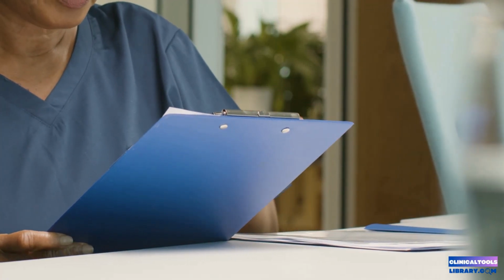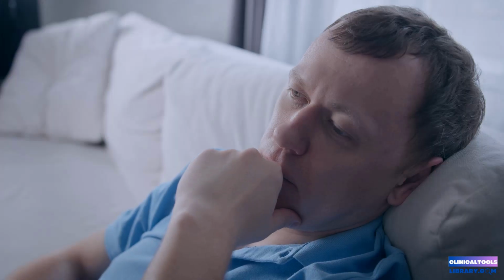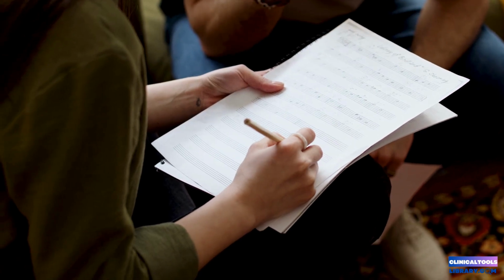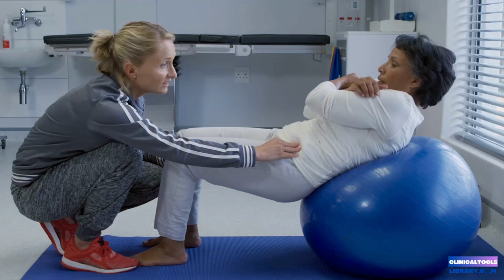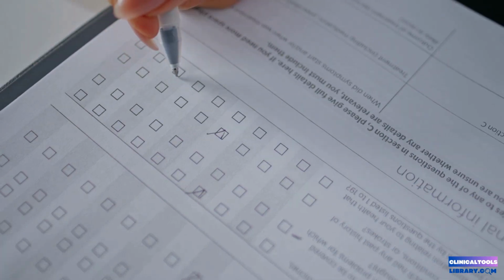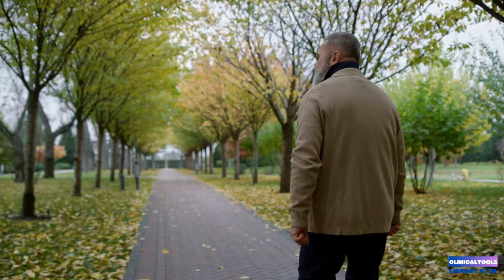The clinician should administer the General Self-Efficacy Scale as a self-report questionnaire containing 10 statements about perceived ability to manage challenges and achieve goals. The respondent should read each statement and select one response: Not at all true, hardly true, moderately true, or exactly true.